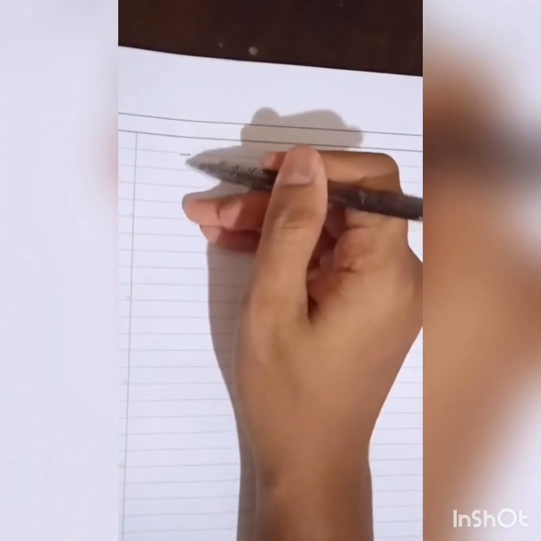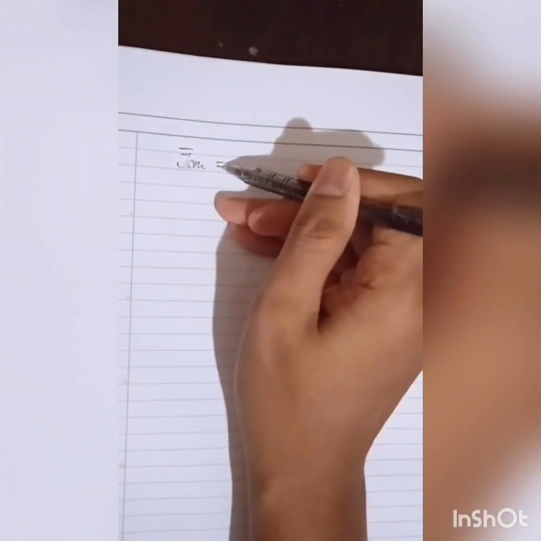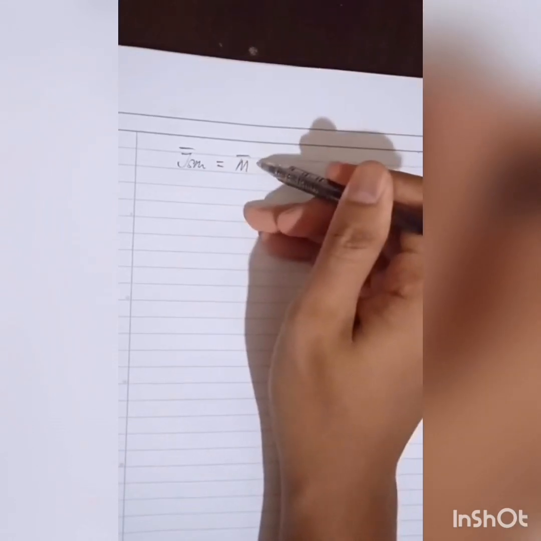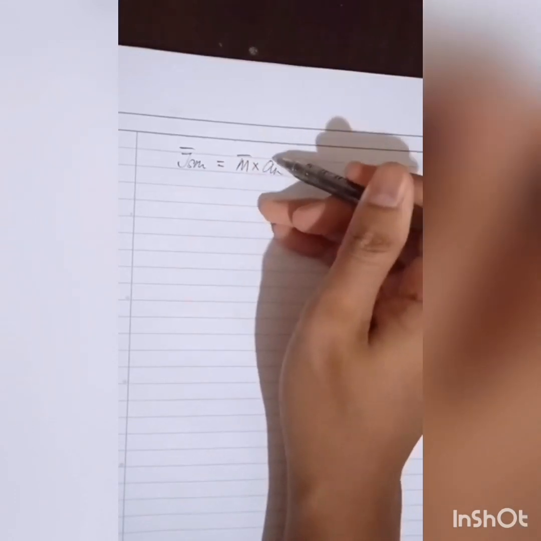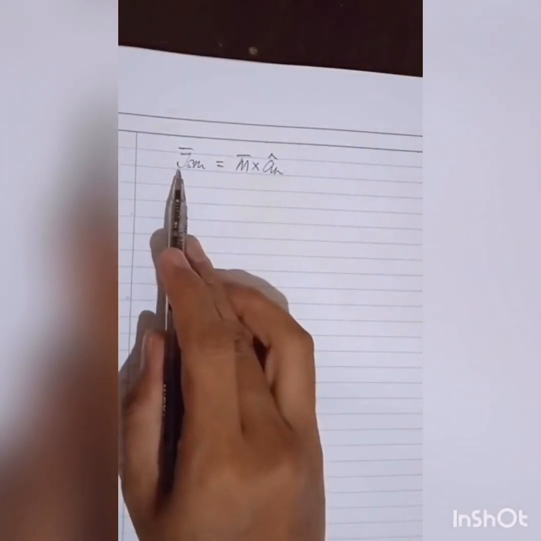The first one is JSM, our magnetization surface current density, which equals M vector cross an. So this one is, again, our magnetization surface current density.